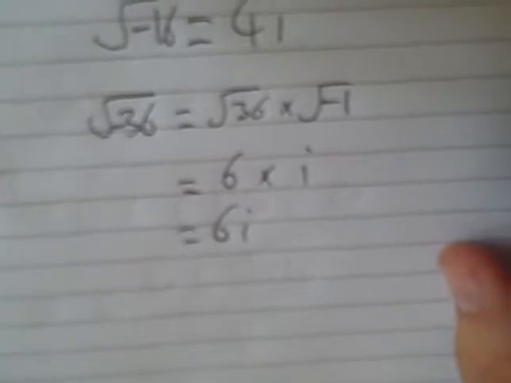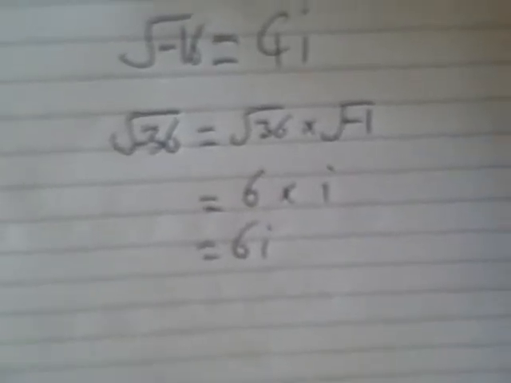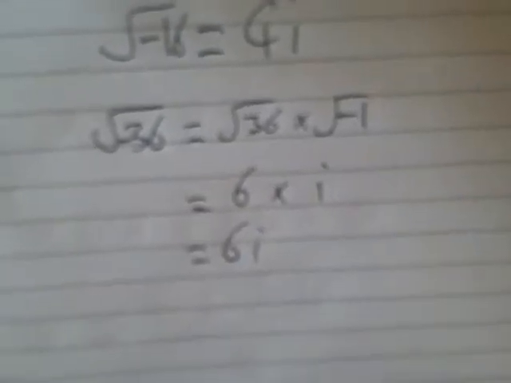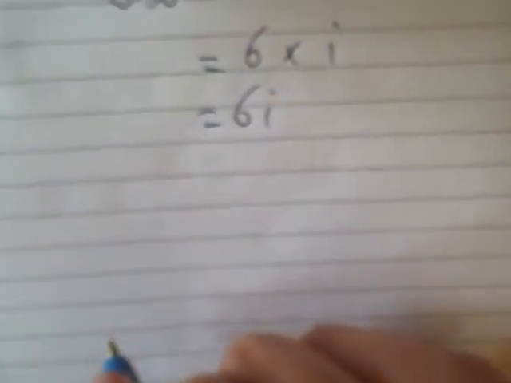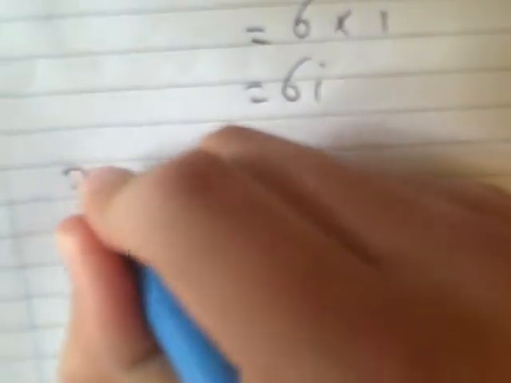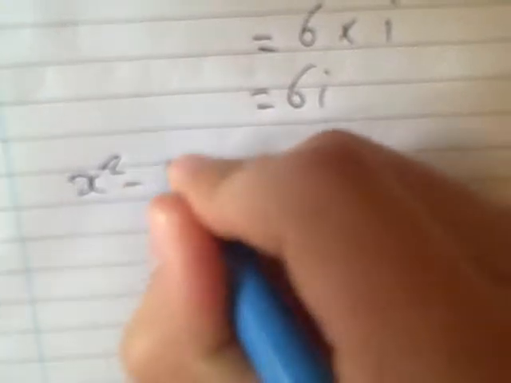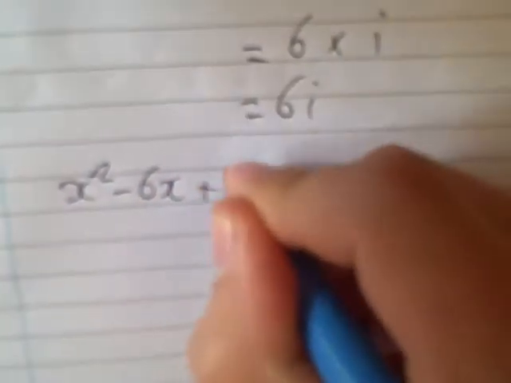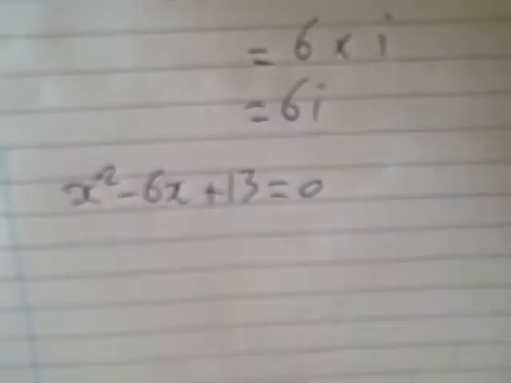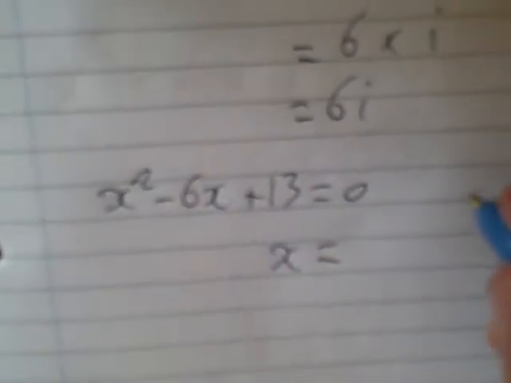Now, if we take a quick example of a quadratic equation, so that's x squared minus 6x plus 13 is equal to 0. Now, I don't think this can be factorised, so we'll put it into the quadratic formula.